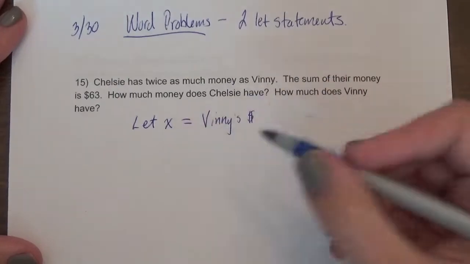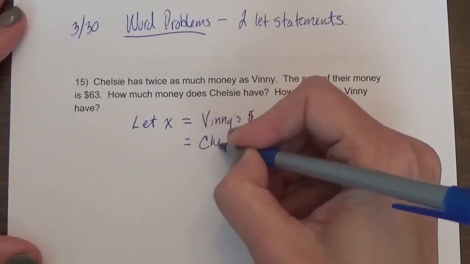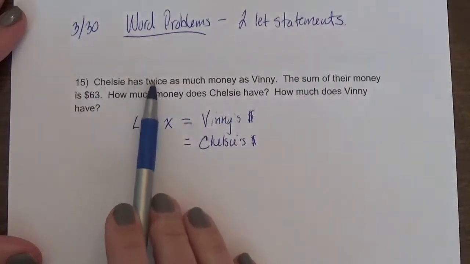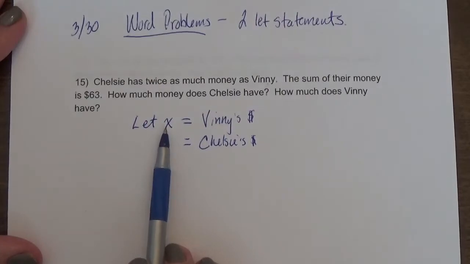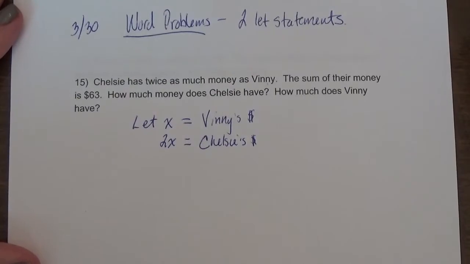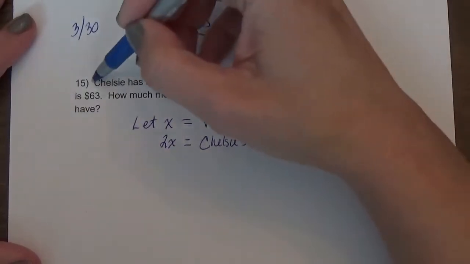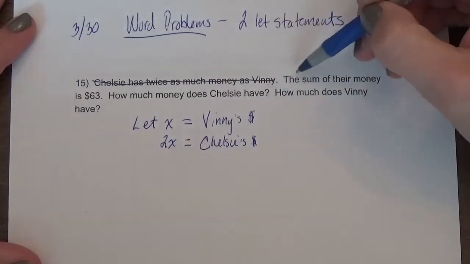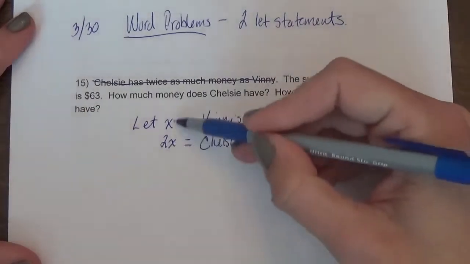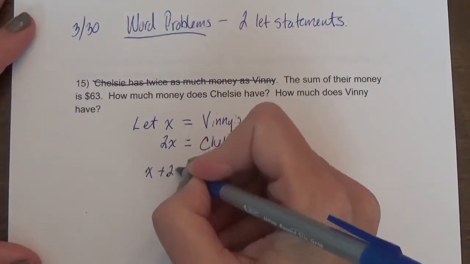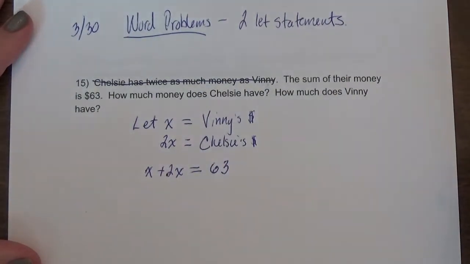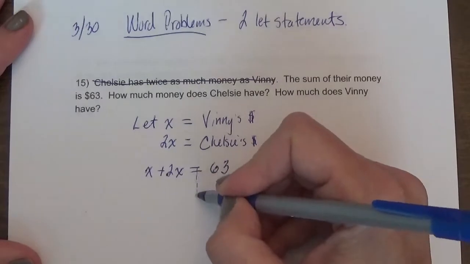So once we have Vinny, we're going to have our second line for Chelsea's money. And it says Chelsea has twice as much. Well, if Vinny has x, Chelsea has 2 times that, so she has 2x. Okay, so we used that part. Now it says the sum of their money is $63. So these two things together is supposed to equal 63. So there is our setup, and we're going to solve this.